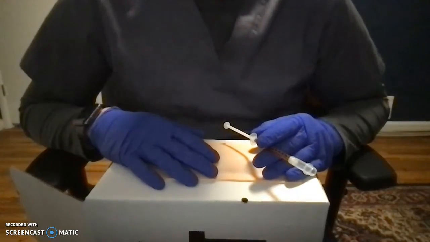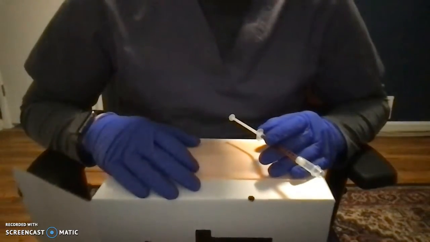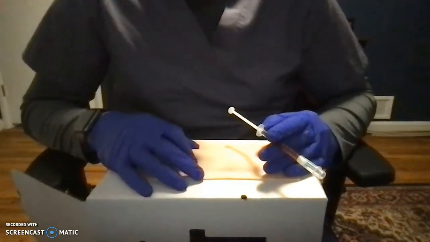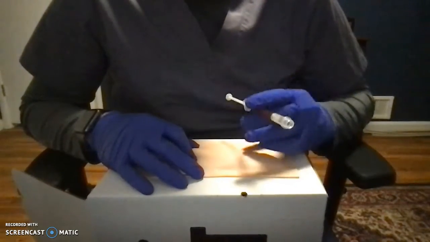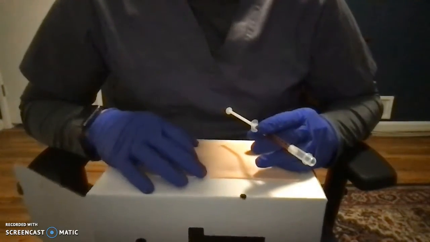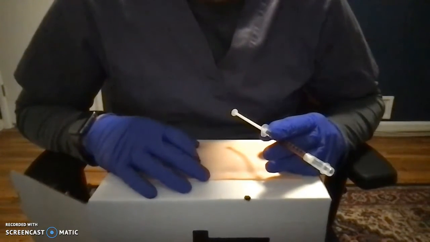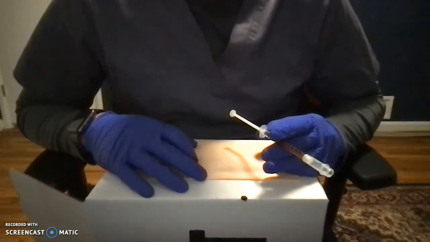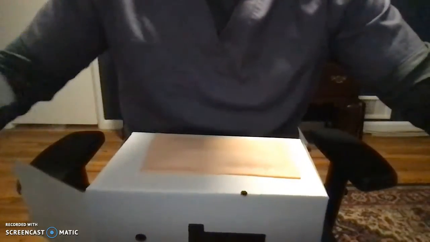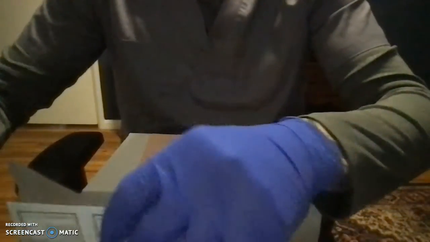So to make sure that the needle's the right size, we'd want to go ahead and pinch the skin. And you want the needle to be about half the size of the skin that you're pinching. So that would help you determine what size you're going to use. You'd basically measure the pinched skin that you have from top to bottom and go from there. We would then clean the site with an alcohol swab.